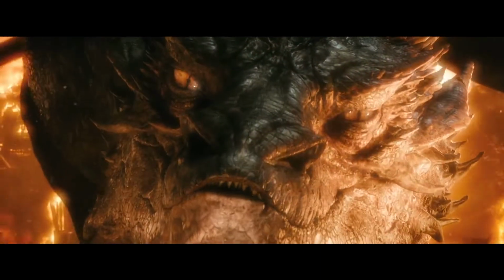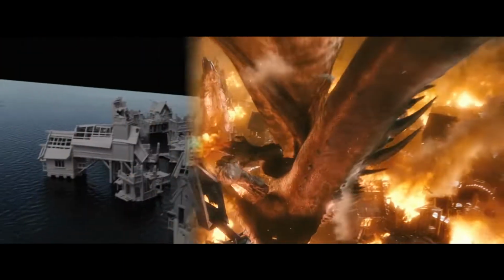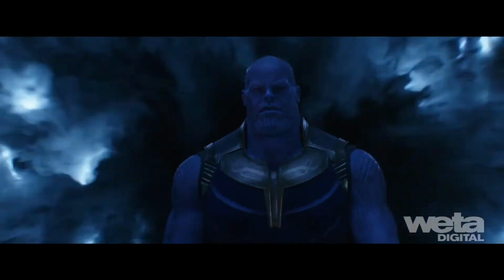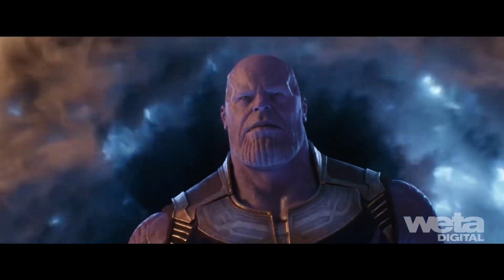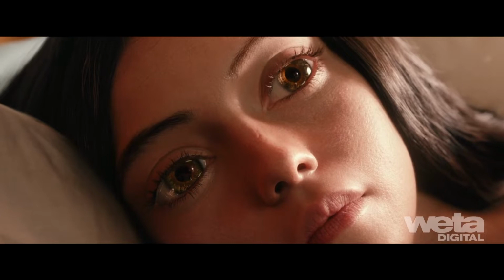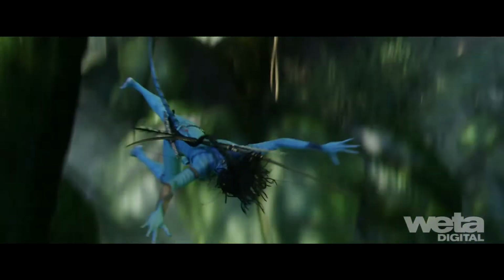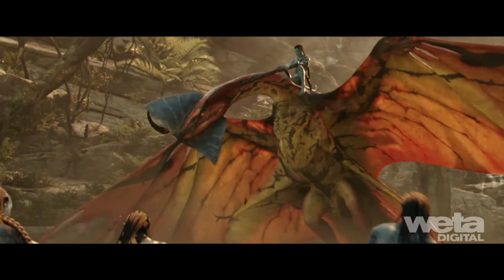Now let's go back a bit. When comparing the two trilogies, it is clear that the Lord of the Rings VFX are starting to look dated when compared to the Hobbit films. The advancements made by VFX studios, such as Weta Digital, are staggering and beautiful. Just look at the work that they've done on films like Avatar.